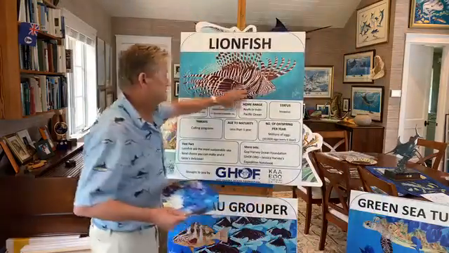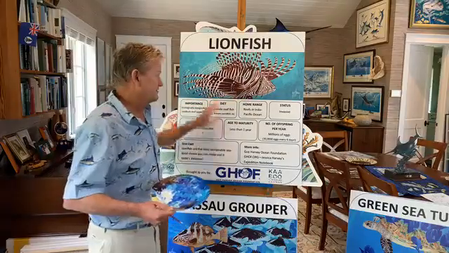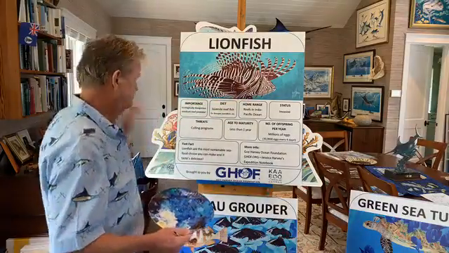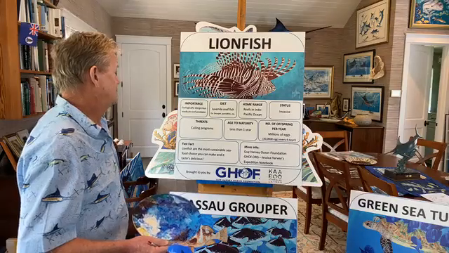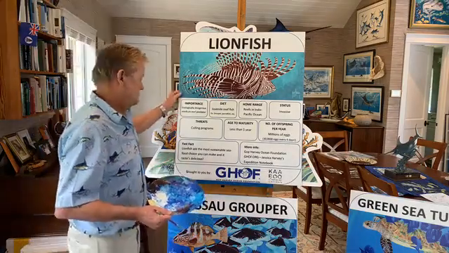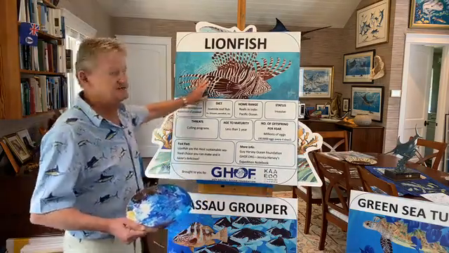And of course, here's the lionfish. It was Michael Hammond who asked, thanks Michael, are there any specific invasive species that have disrupted the food web? And if so, what's being done? So this is a major disruptor.